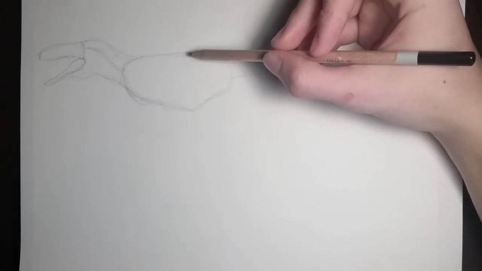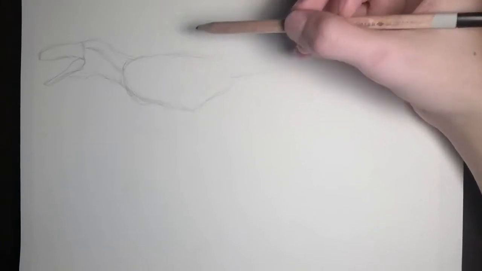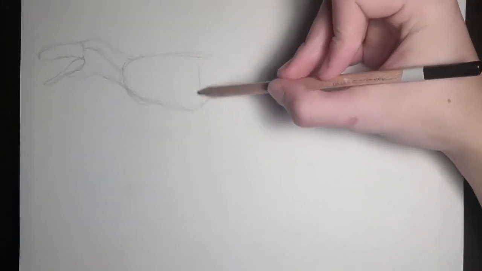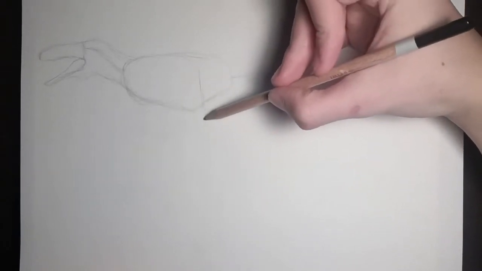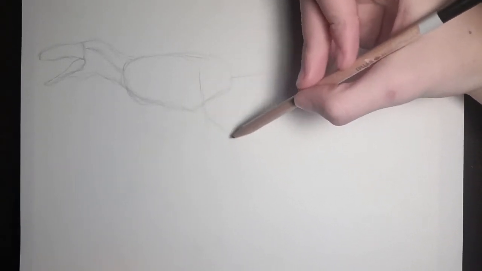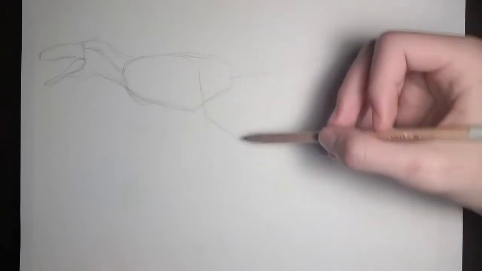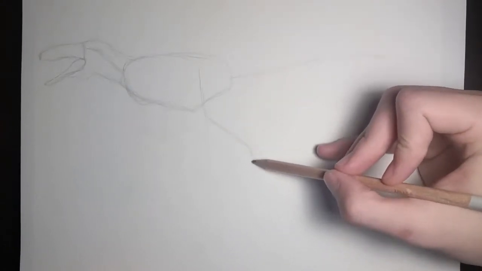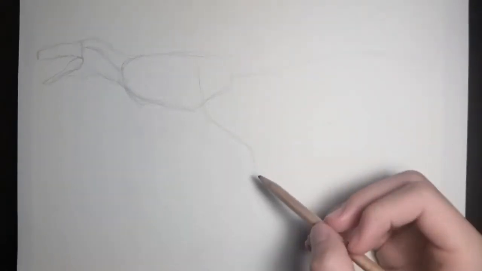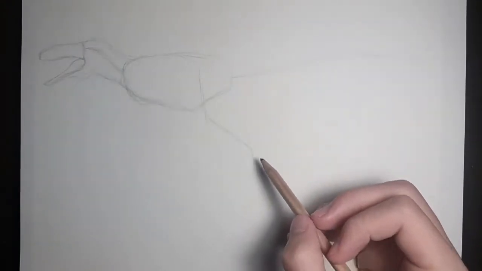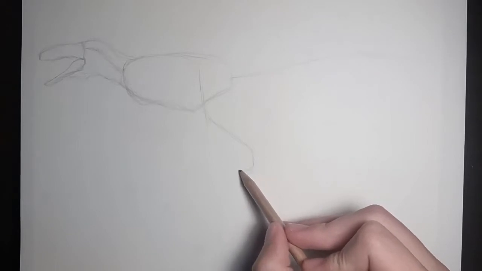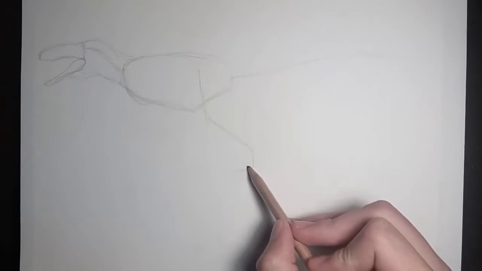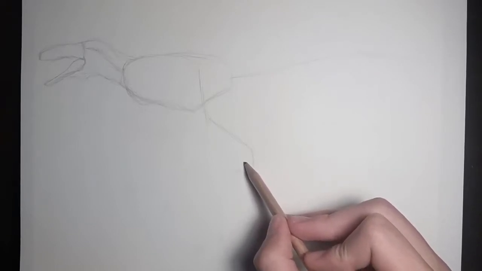I think I'm going to have it trotting along, not really walking or running. I guess it would be walking, trotting, whatever you want to call it. And then you got the toe claw.